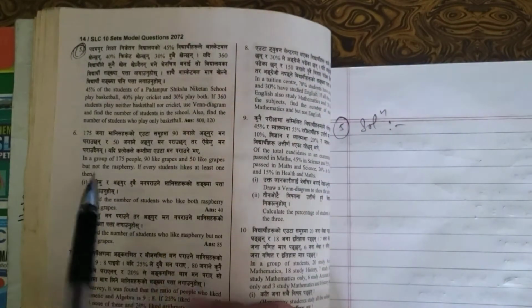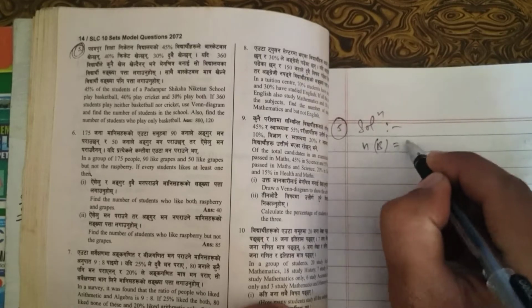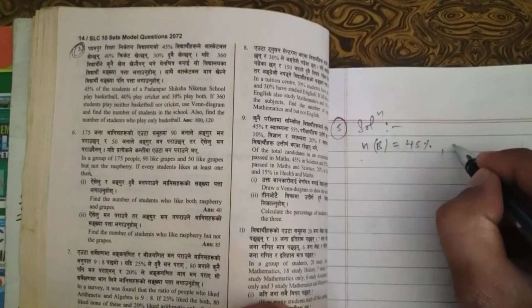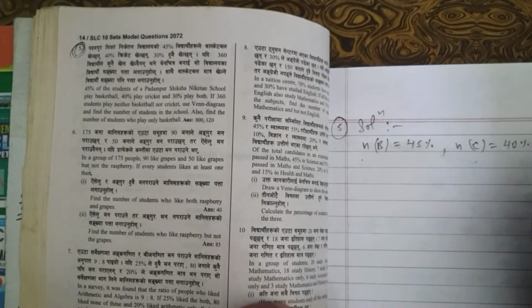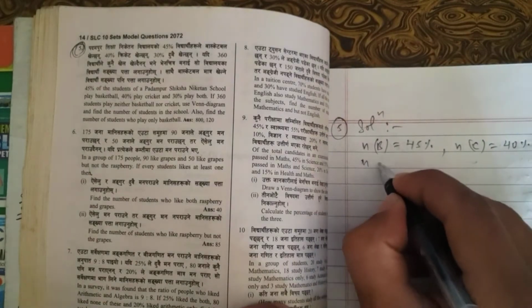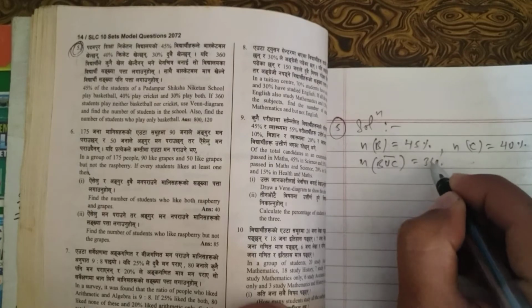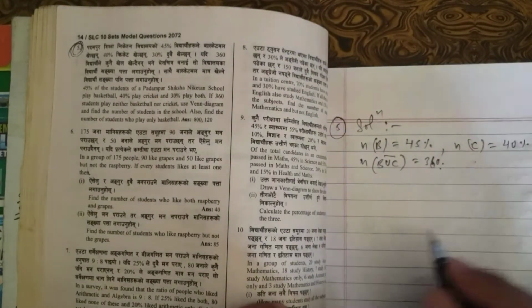In this question, we have been given that 45% of the students play basketball. So basketball playing students is 45%, and the number of students who play cricket is 40%. Those who play both, B intersection C, is 30%. And n(B union C)' is equal to 360, which is the number of students who don't play anything.